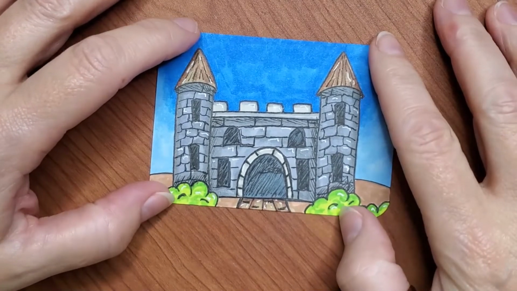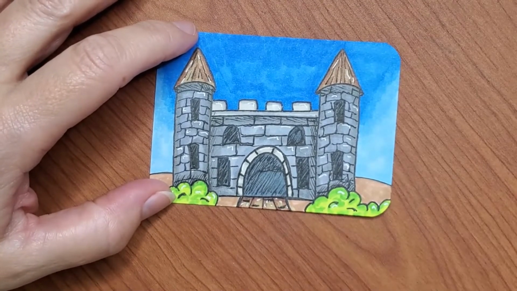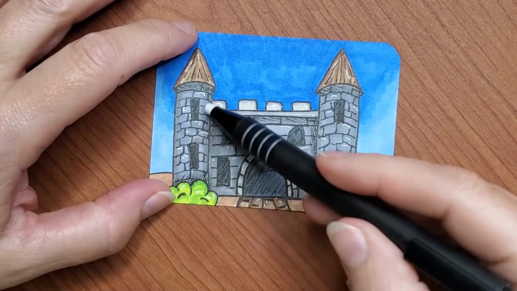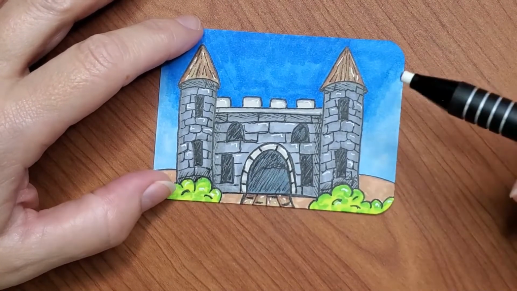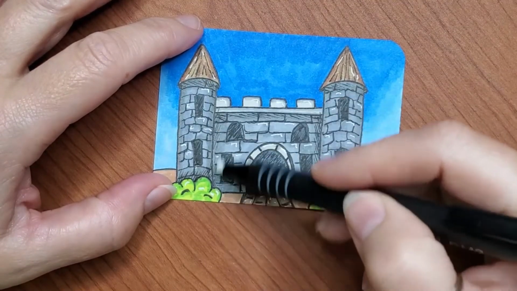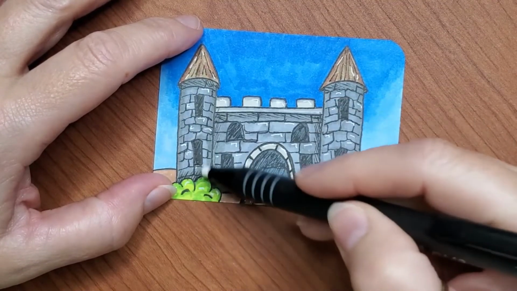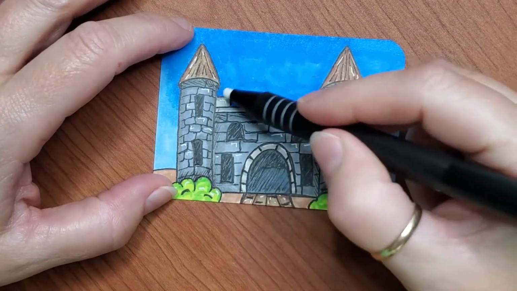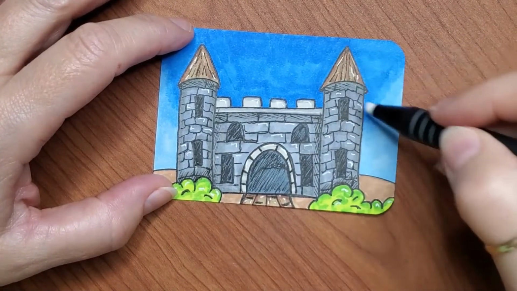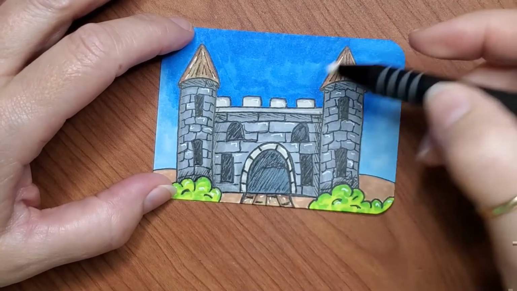It's pretty straightforward. So basically, I started with a rectangle for the main part of the castle. Then taller rectangles for the towers. Triangles for the caps. The roof, I don't know what you would call those.